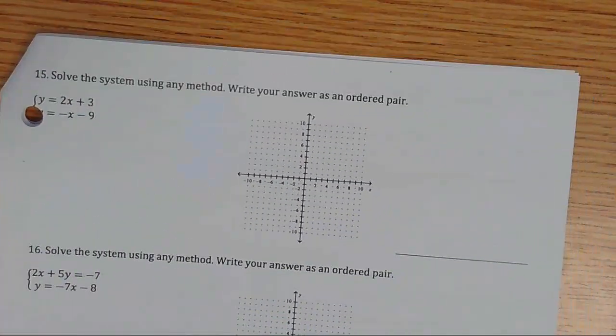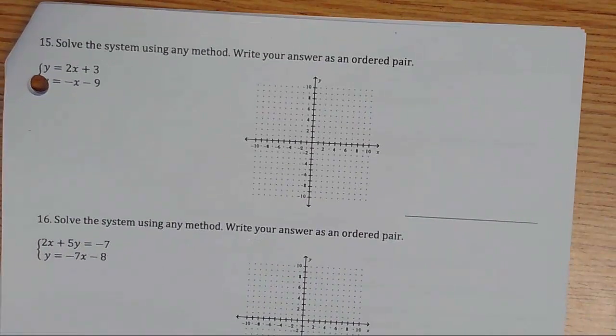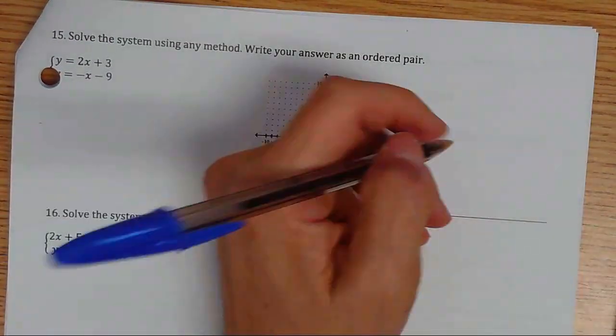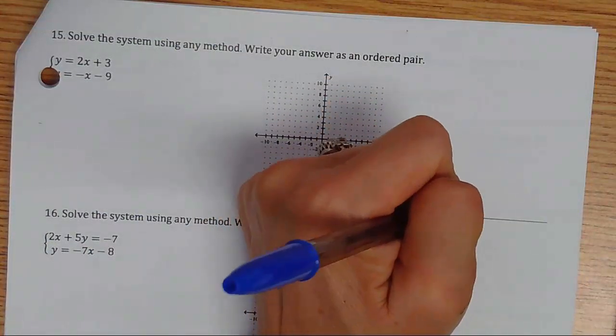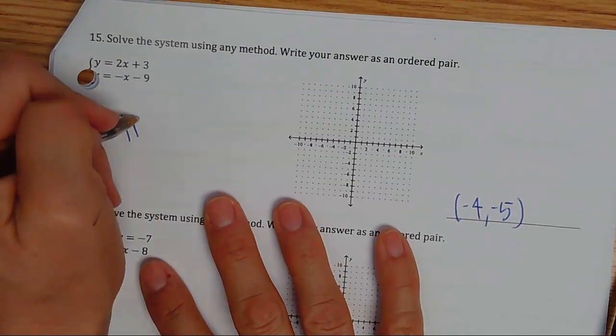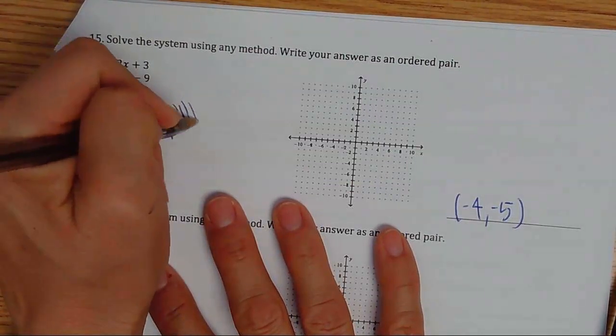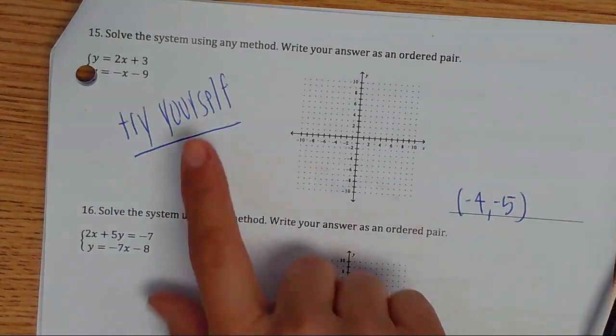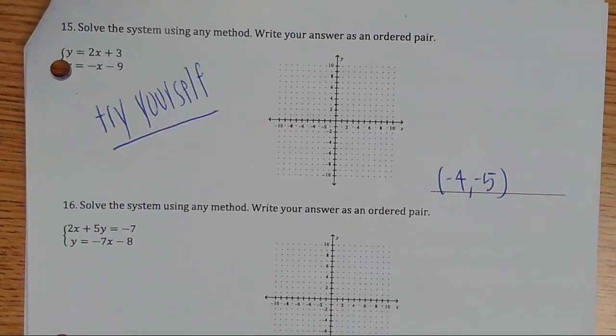Just for time's sake, since these are more of the same problem, I'm going to give you the answer here, and I want you to try it yourself and check. Here's the answer, but try this one yourself.